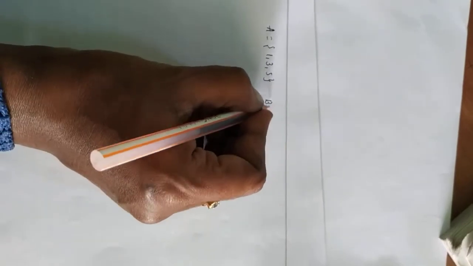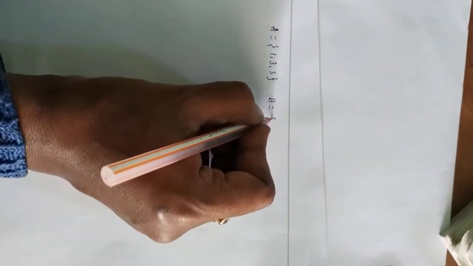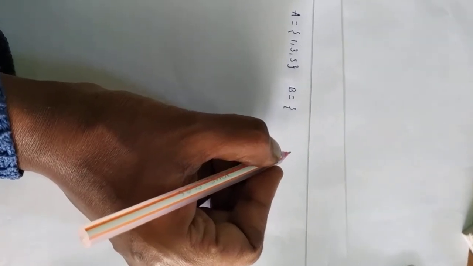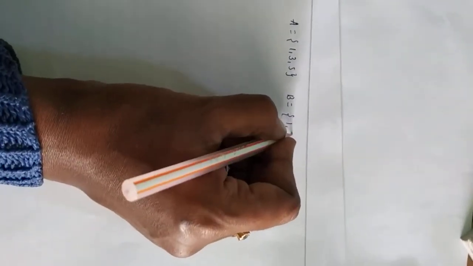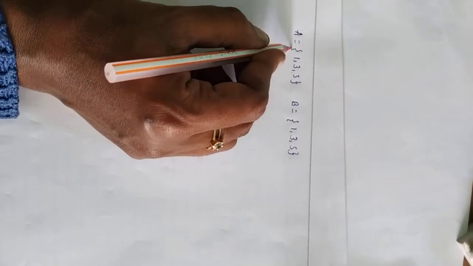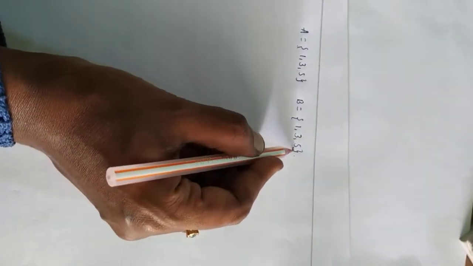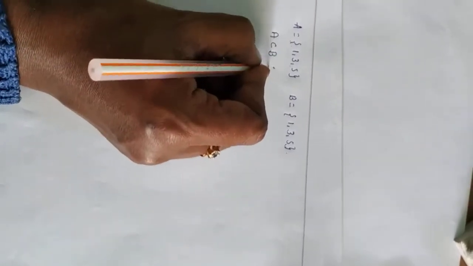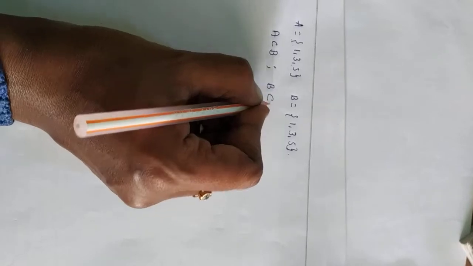B, which is in set builder form, we can write in roster form. An odd number less than 6 is nothing but again 1, 3, 5 only. So every element of A is also an element of B. Then we can say that A is a subset of B, and also we can say that B is a subset of A.